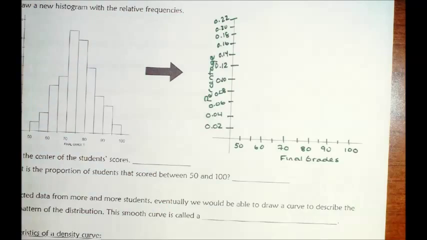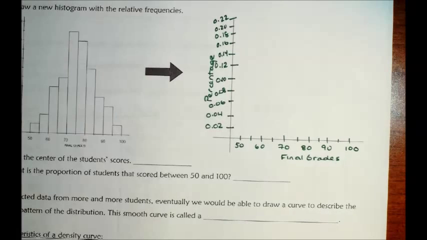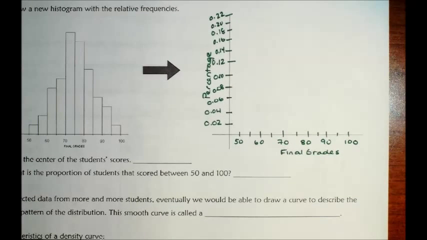So instead of writing the percentage, I left them as their decimal, as the proportion. So we saw that in the first bin, we had 2% of the data in this interval.